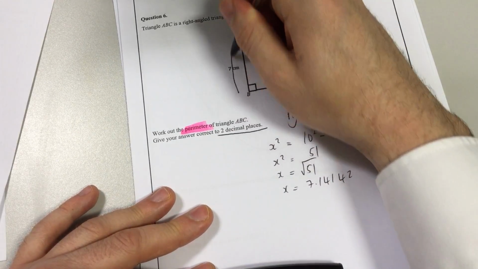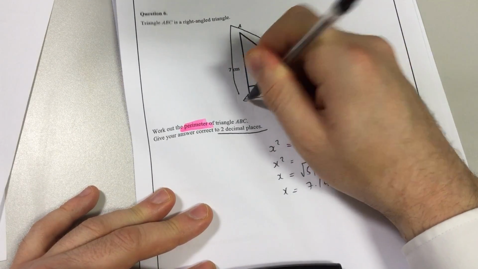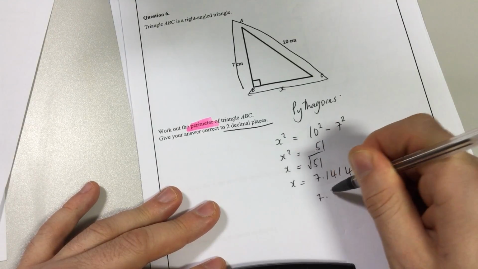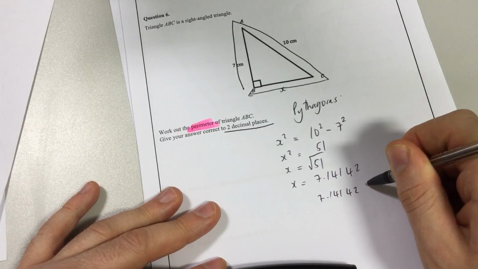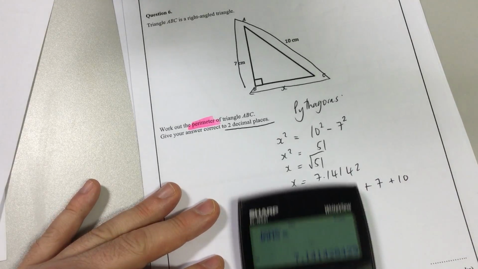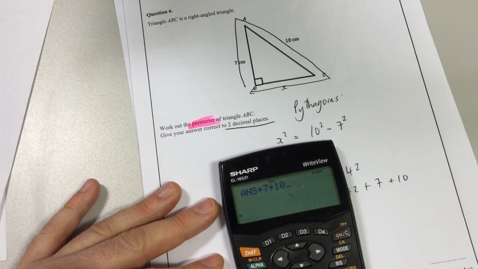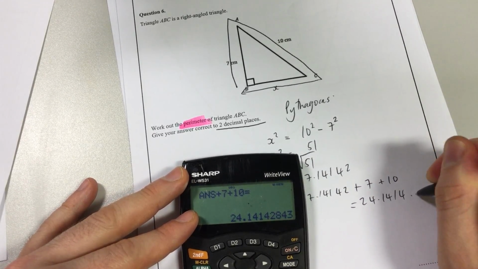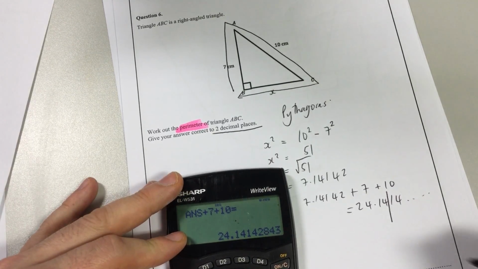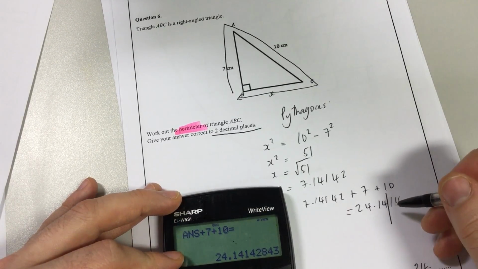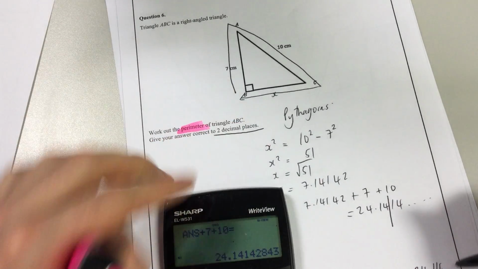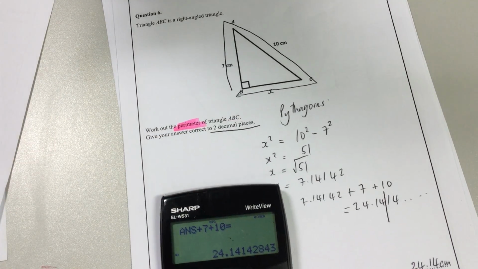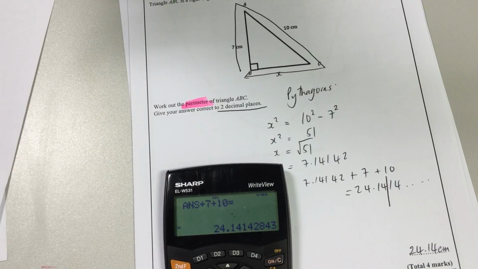The perimeter is where you add all 3 sides together, so that's what I'm going to do. So from here I'm going to take that, I'm going to leave it in my calculator, I'm going to add 7, I'm going to add 10, and I get 24.1414, etc. And to 2 decimal places, it's 24 point either 14 or 15. I'm going to put 14 units centimeters. Okay. So it was a basic perimeter question that relied on us using Pythagoras to find a missing side.